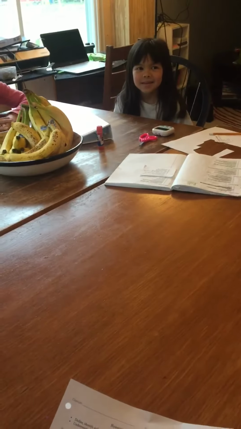Mom, we ran out of toilet paper. We'll just go collect some leaves because there's none at the stores. Okay, that was just some entertainment for you guys.